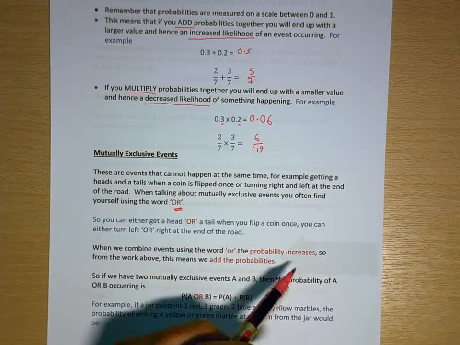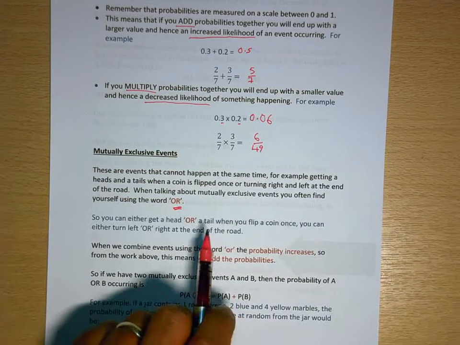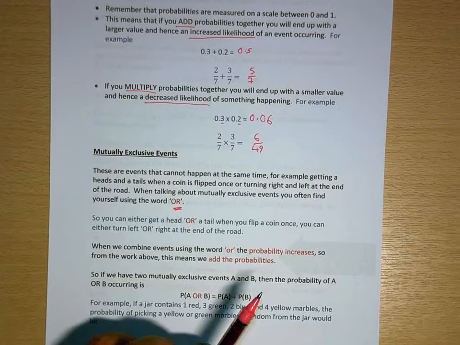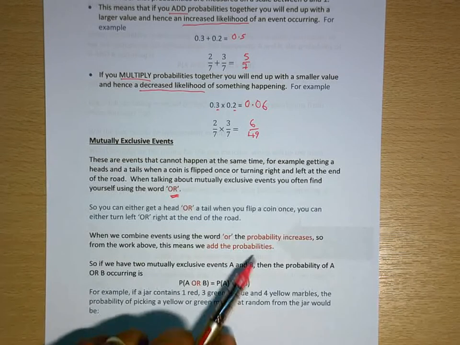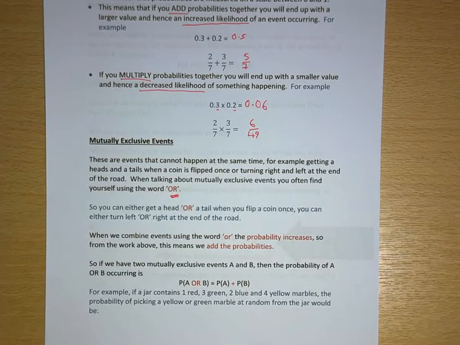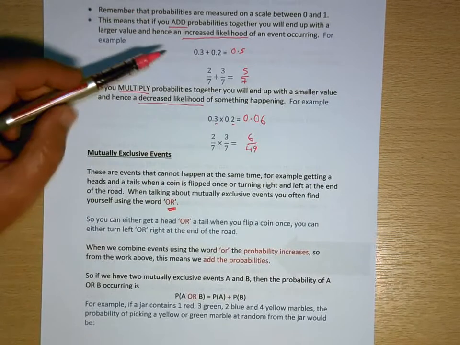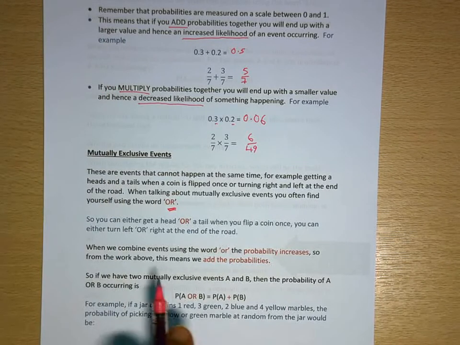You can have a head or a tail when you flip a coin. You can turn left or turn right. So if you find you're using the word or, then it's likely you've got a set of events that are mutually exclusive. So that's what I've said there in blue. When we combine events using the word or, the probability increases. So if you go back to what we're talking about there, up here, for an increased likelihood, you add the probabilities. So the word or means that you add the probabilities together.